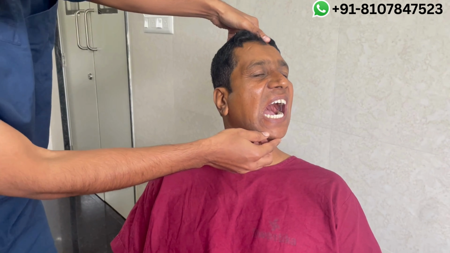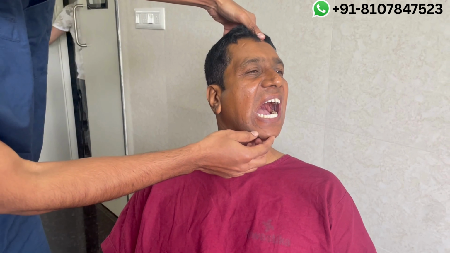Now he is having a condition. You can see he is not able to open his mouth completely, and there is a necrosis of the jaw there. He has undergone extraction of a tooth following radiotherapy, which has resulted in a condition known as osteoradionecrosis of the jaw.